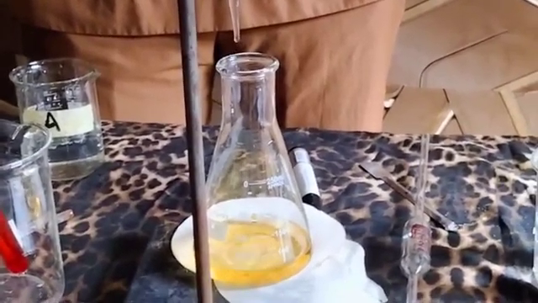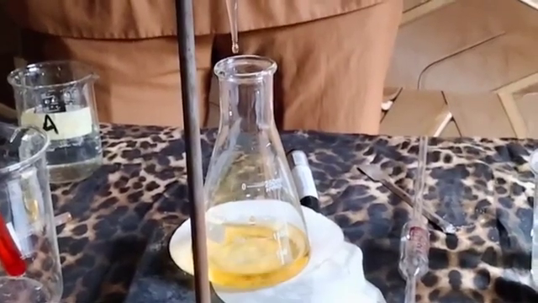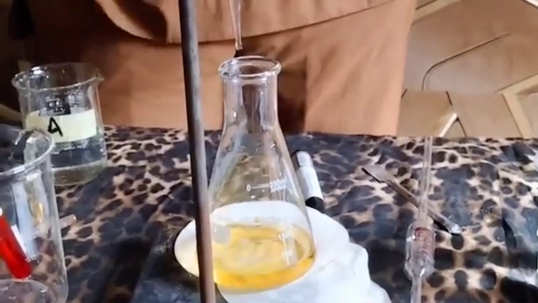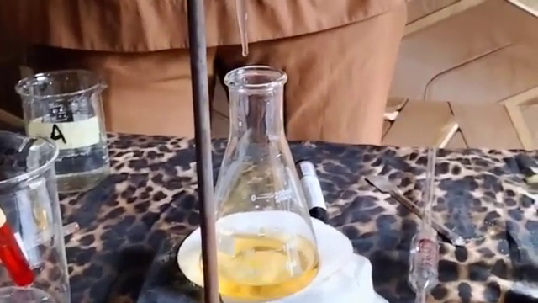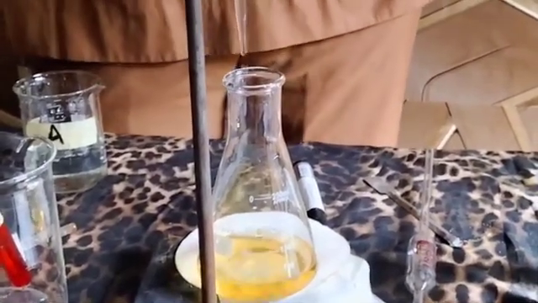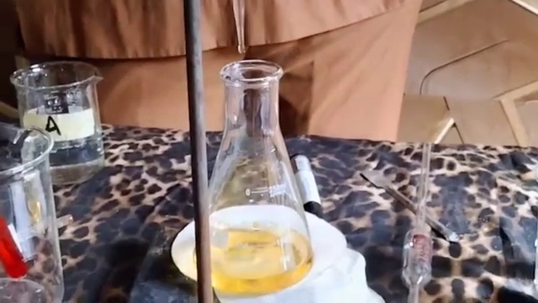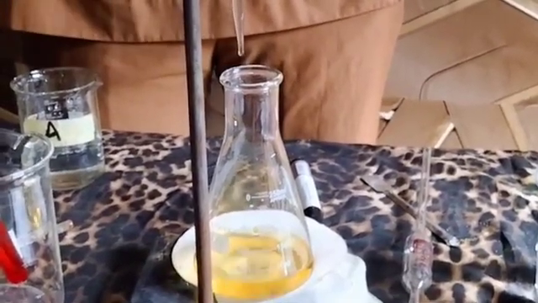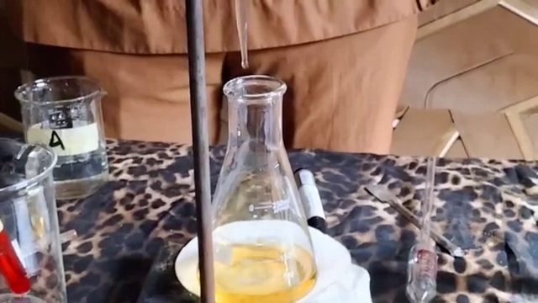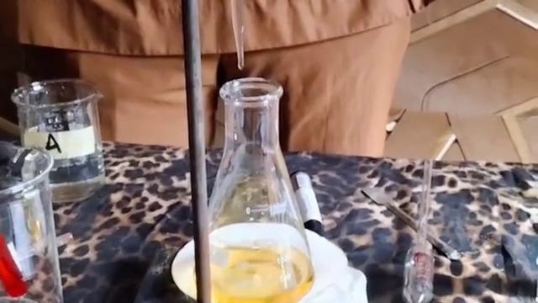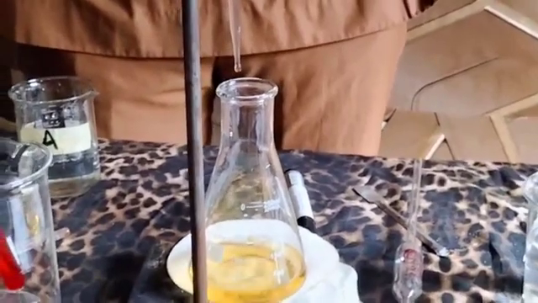So I'm watching the color as well as watching the burette reading. And then your main focus should be on the color and not on the burette reading. You observe the color on the conical flask. So you see yellow as we continue to move it and see going drop by drop. You see you have to take some patience so that you know when the color changes.